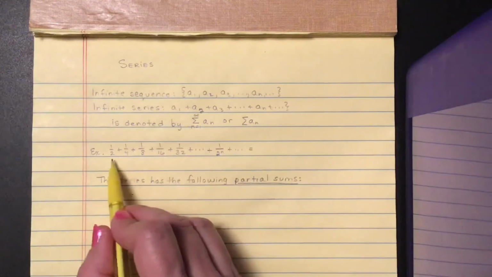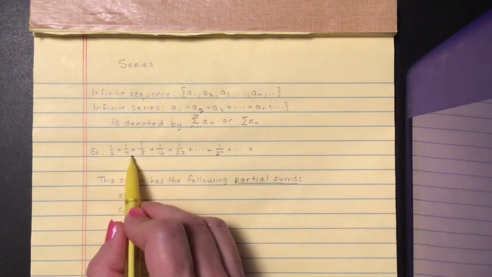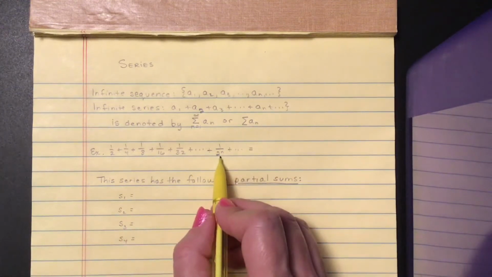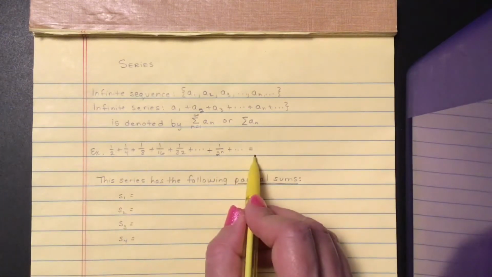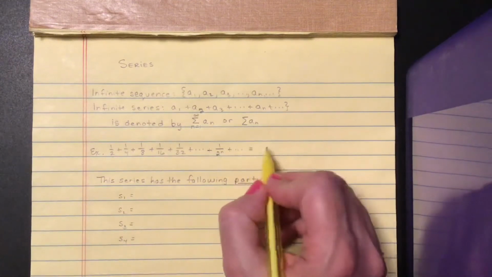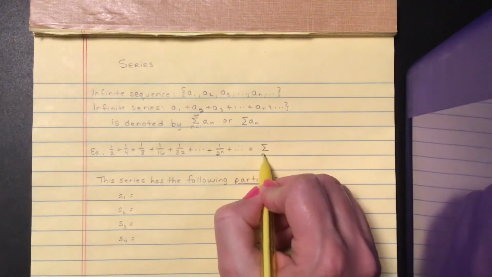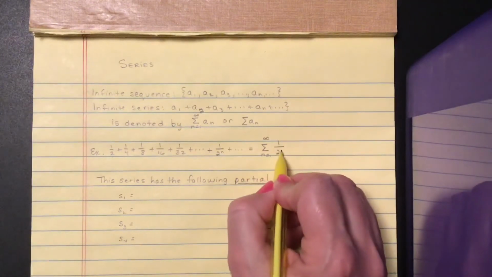The example I have begins with 1/2 plus 1/4 plus 1/8, and so on. The nth term for this sequence of numbers is 1 over 2 to the n. And it is a series written like this because we are adding up the terms. So we could also write it in summation notation. So we have n going from 1 to infinity of 1 over 2 to the n.